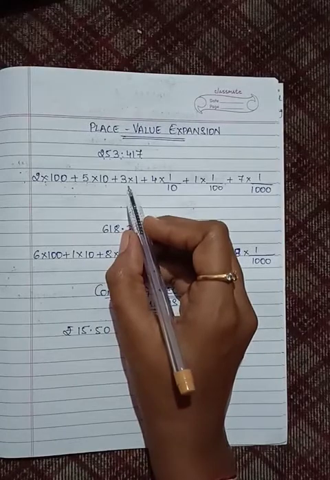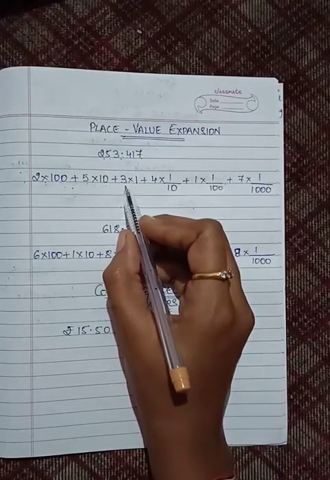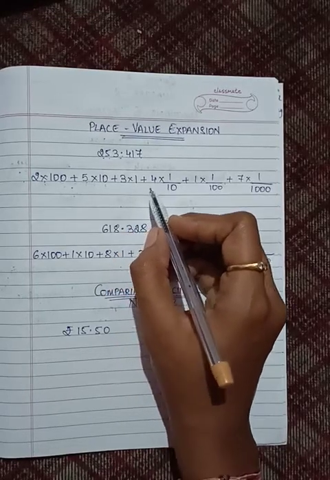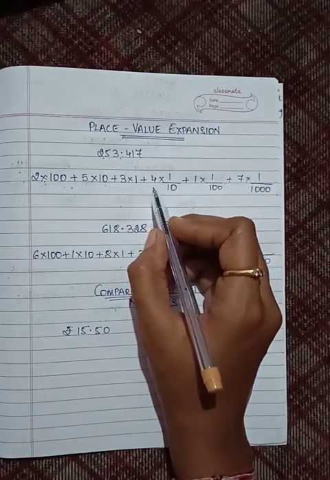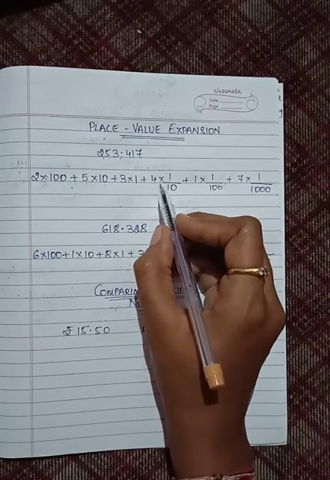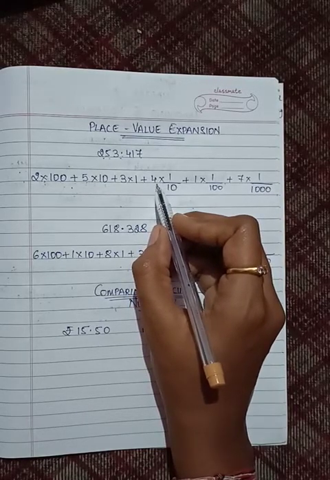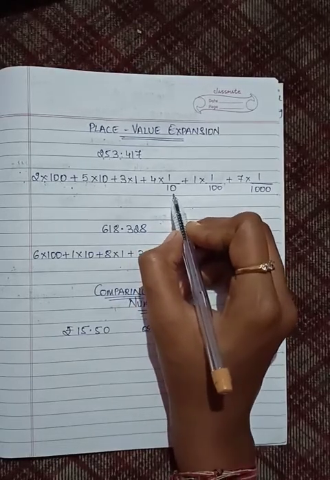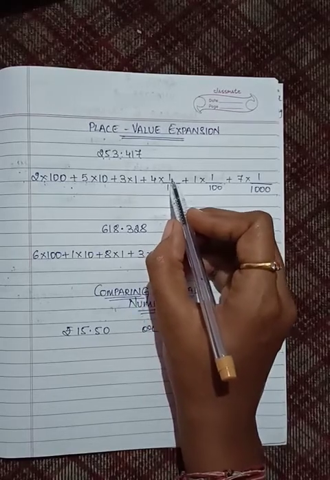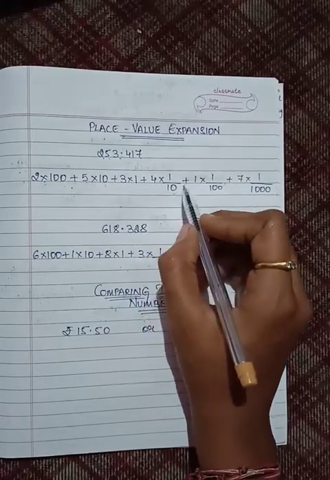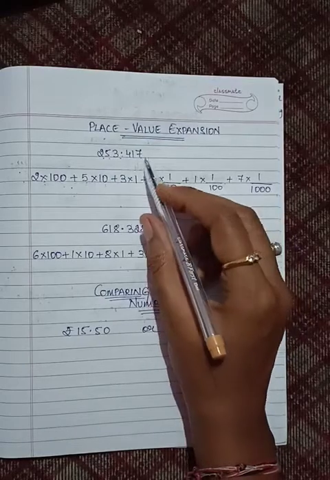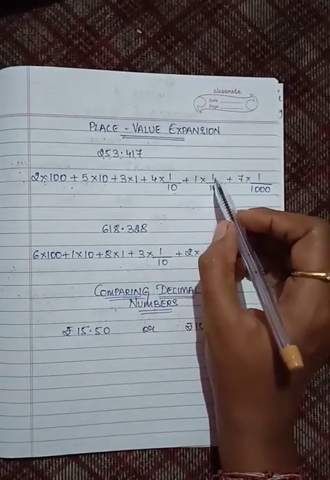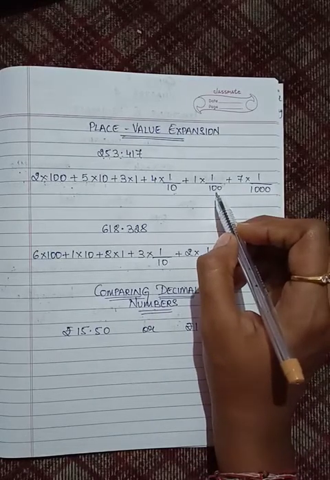plus 3 is in its ones place, so 3 is multiplied by number 1 plus, here starts after the decimal point numbers, 4 is in its tenths place, which has to be multiplied by 1 divided by 10, so it is written as 4 into 1 divided by 10 plus 1 is in its hundredths place, which is multiplied by 1 divided by 100.